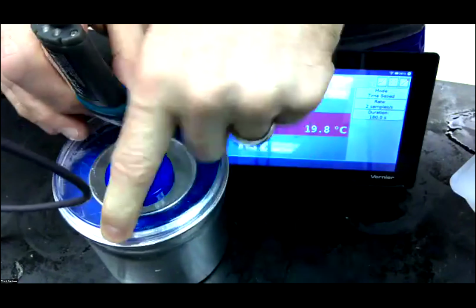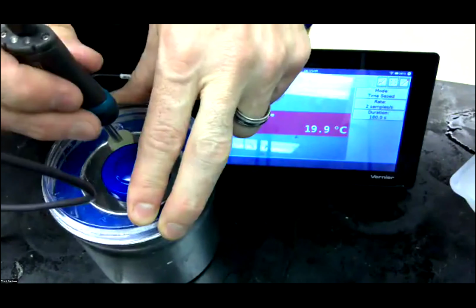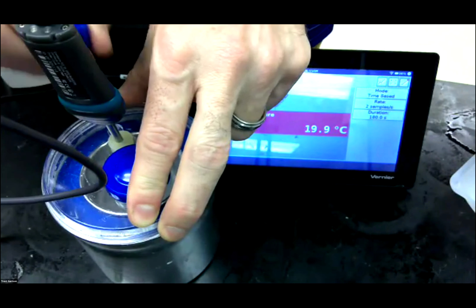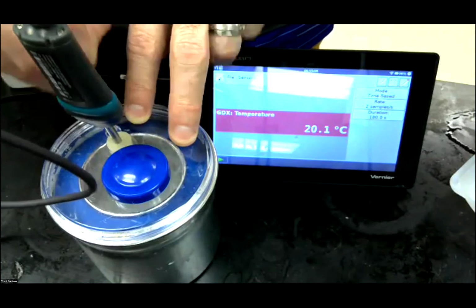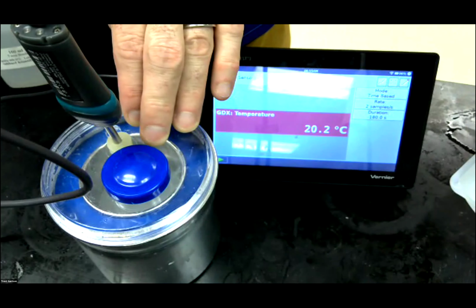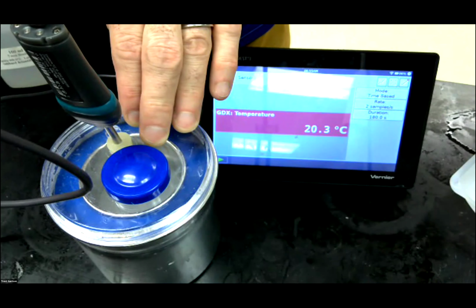However, that doesn't seem to be the case. It seems to have gotten stuck. There we go. Now it seems like it's going to mix. We'll wait 1 minute. I'm going to do time-lapse photography on this one to get to the final temperature.